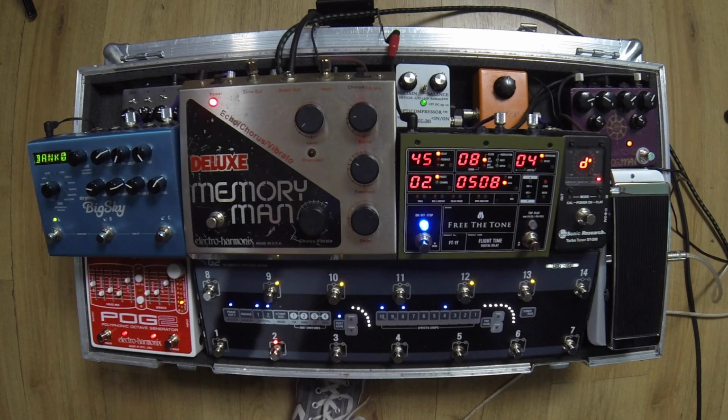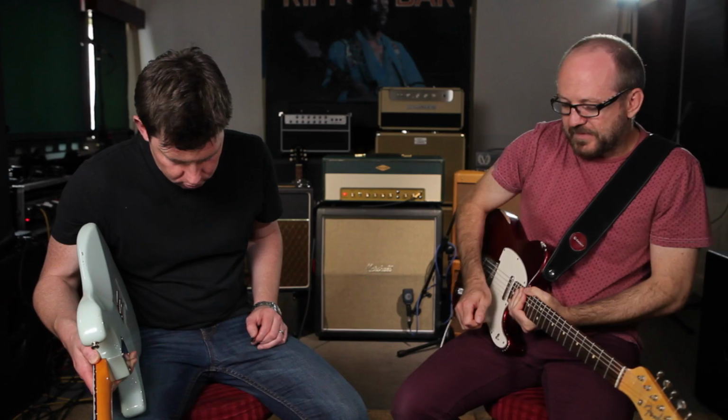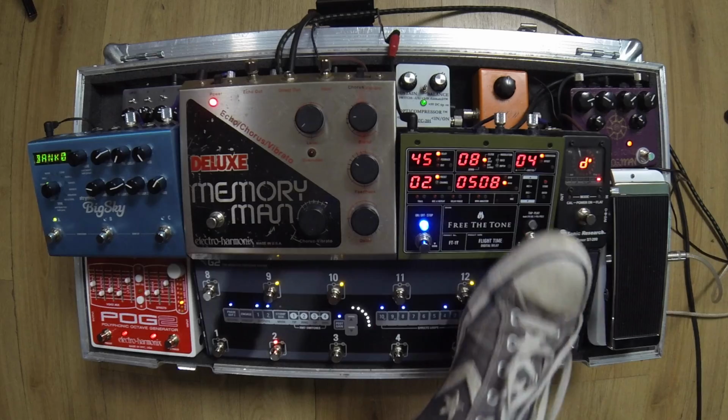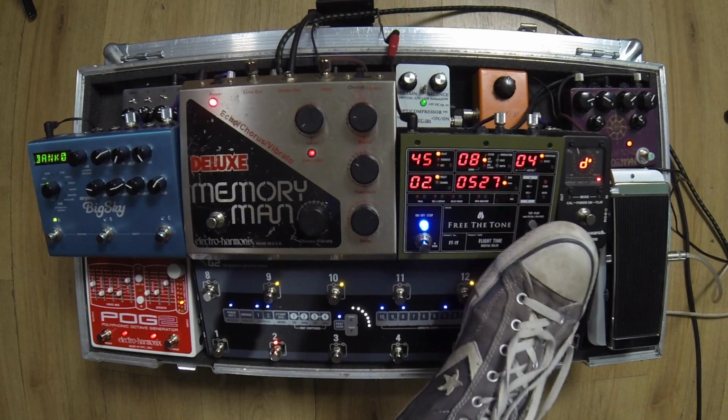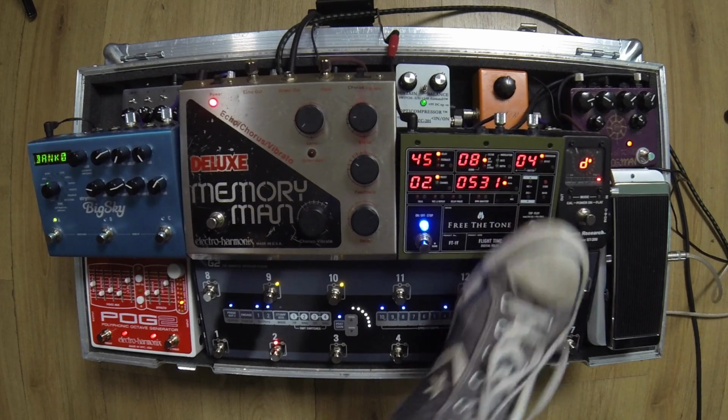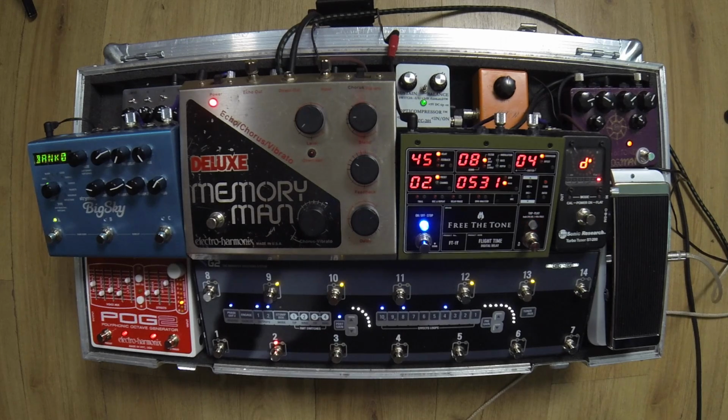So the quarter note subdivision, if I tap 1, 2, 3, 4, is going to give me an echo on every quarter note. That's what most people will recognise, because most delays, if you haven't got them set for subdivisions, are going to be set to a straight quarter note delay.